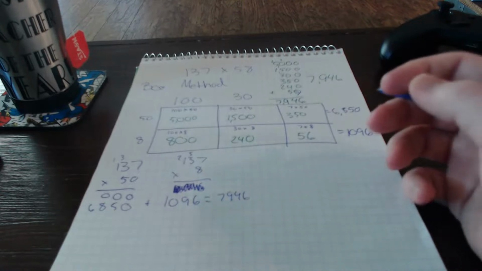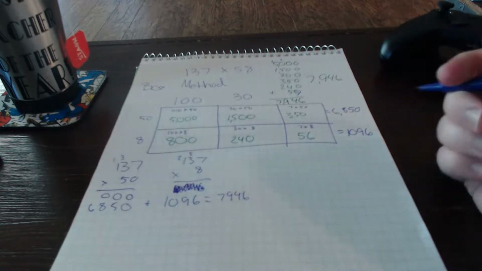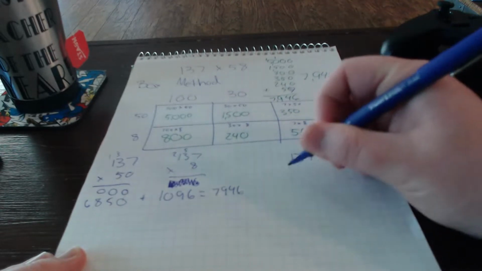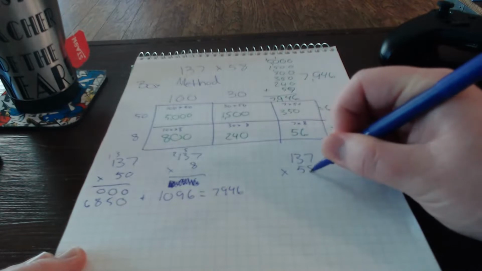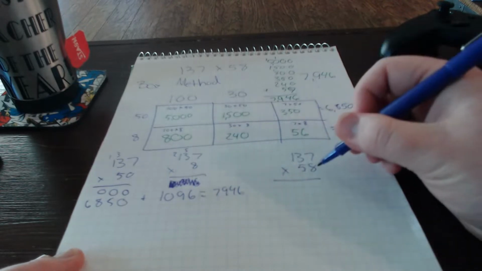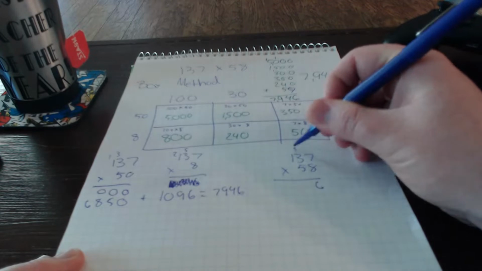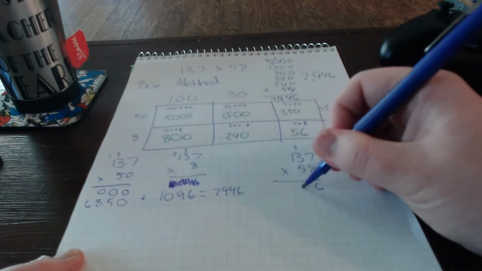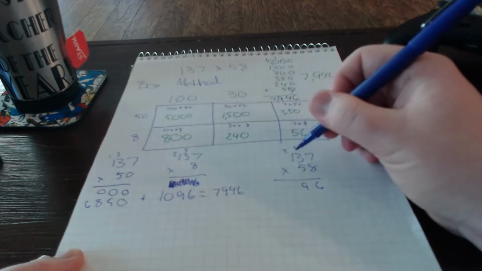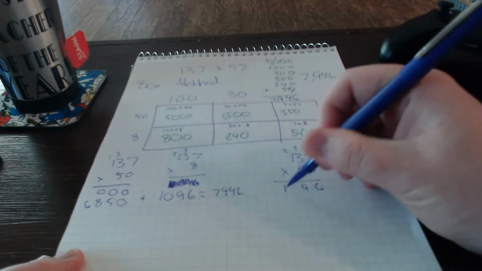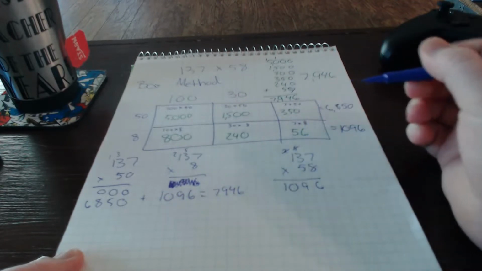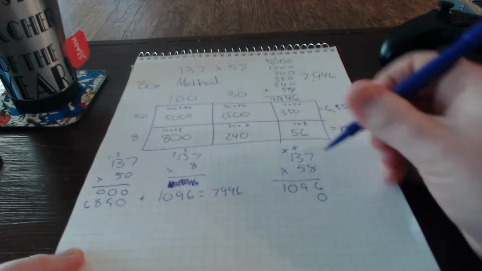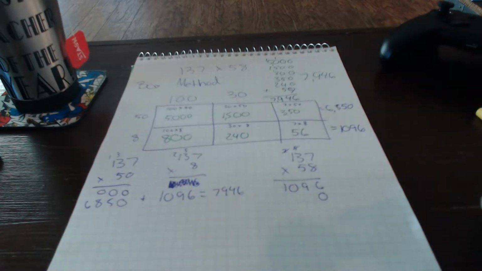Now, if we take our standard method and we just do 137 times 58, let's go through it. So 8 times 7 is 56. Regroup that 5. 8 times 3 is 24. And then 24 plus 5 is 29. Regroup the 2. 8 times 1 is 8. Plus 2 is 10. Cross those off. We don't need those anymore. We've already used them. They're gone. They're down here now. They're mixed in. So we add on our 0 because now we're multiplying by 50. Not 5, 50.